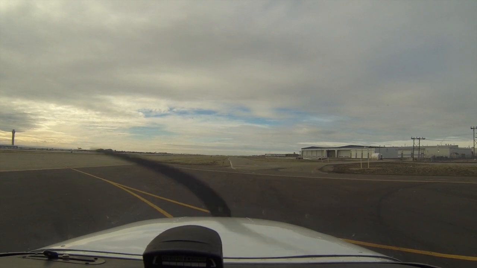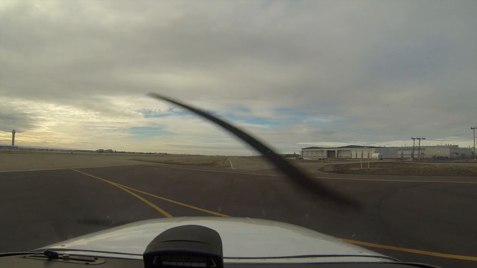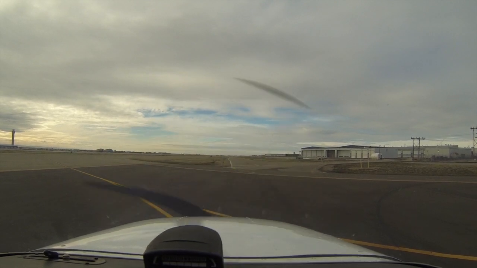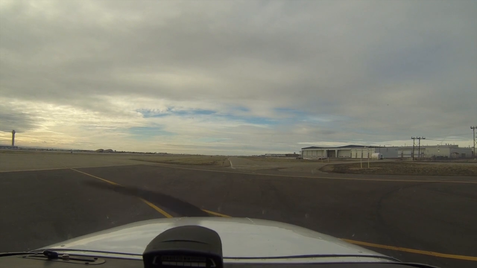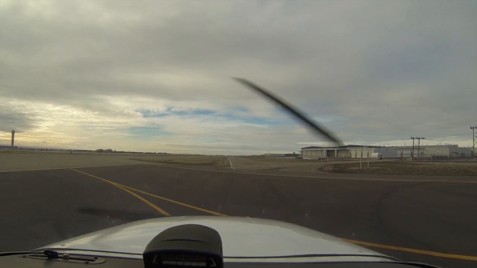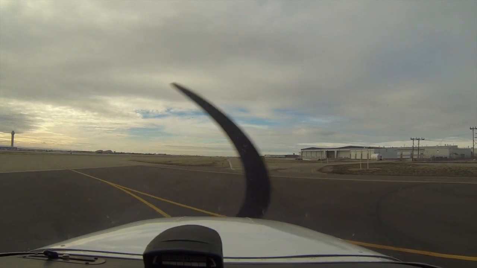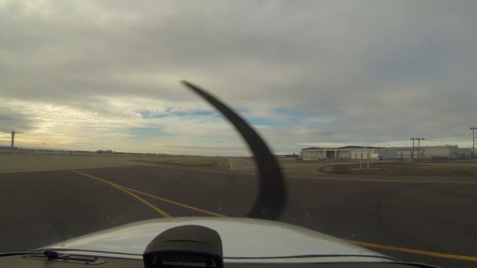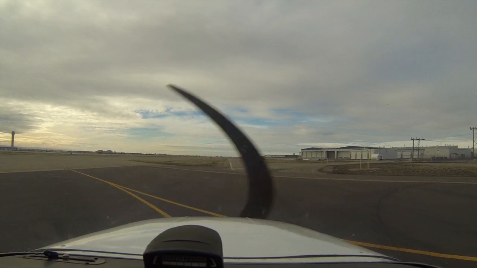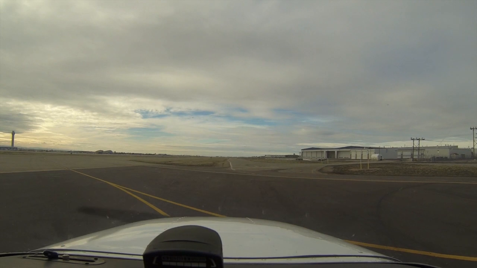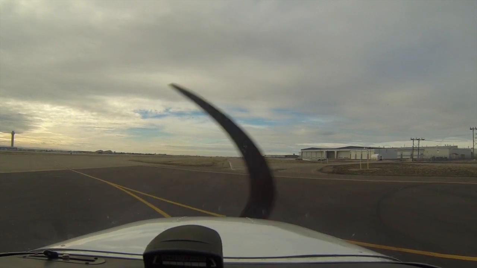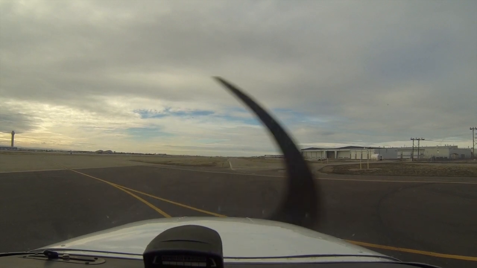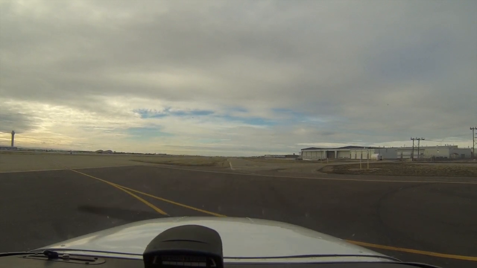Carb heat. Good. Primer in and locked. Good. Altimeter set 30.32.